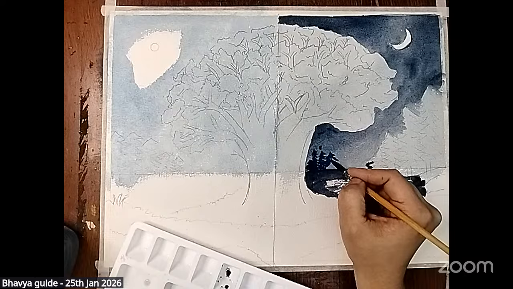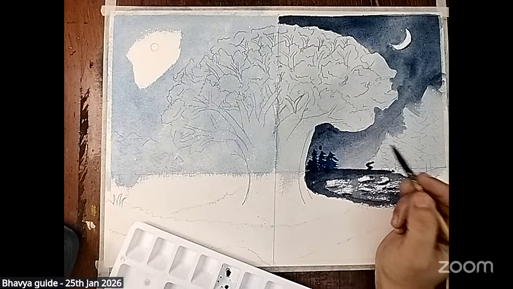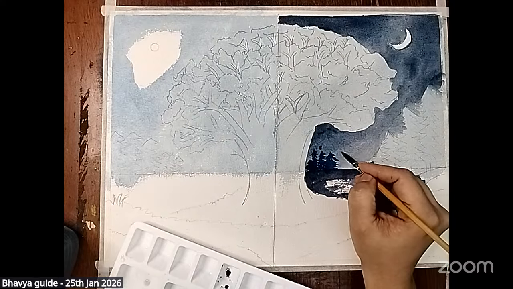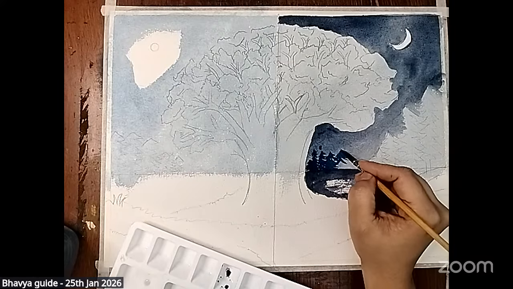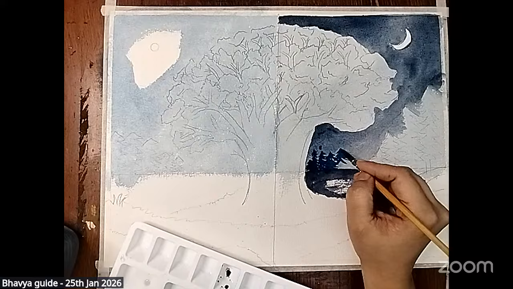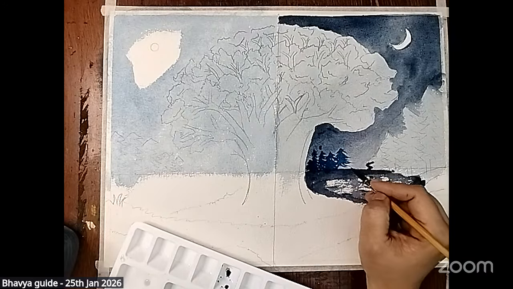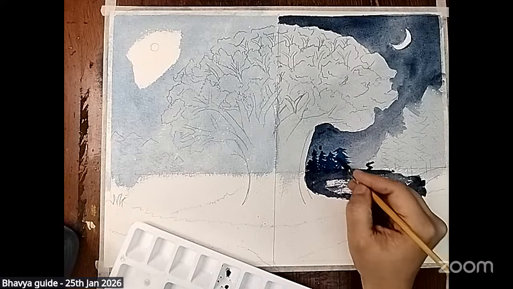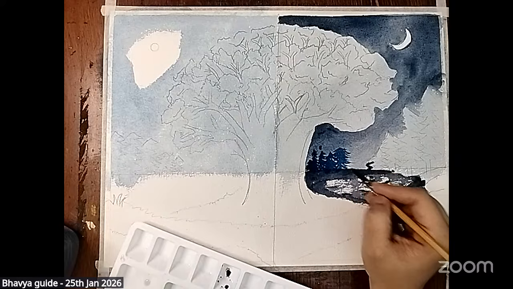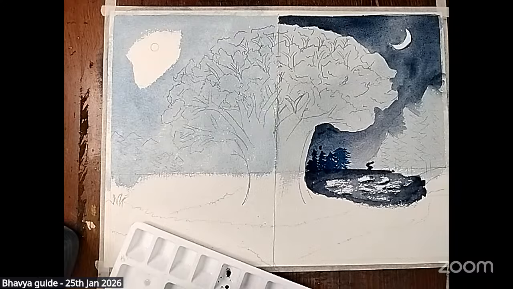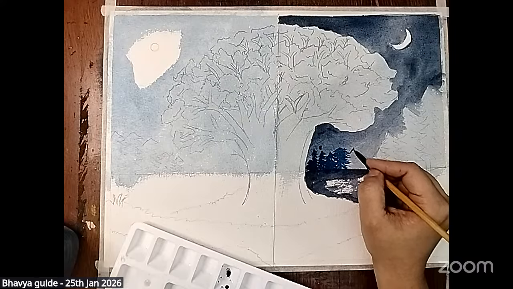Just give strokes. As I said, when we are looking from a far away distance, we can't see the exact shape. We can feel the shape. That's it. So we just add strokes which should look like trees. Different tree shapes you need to paint.